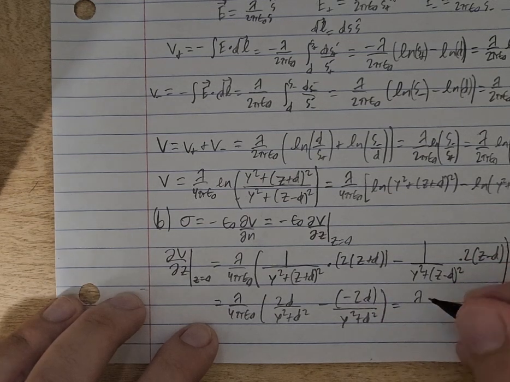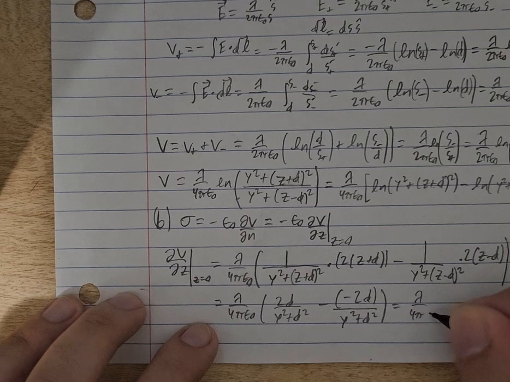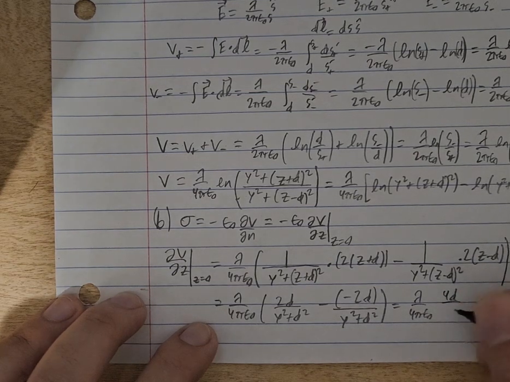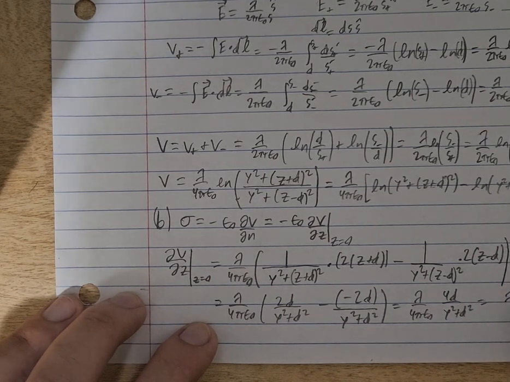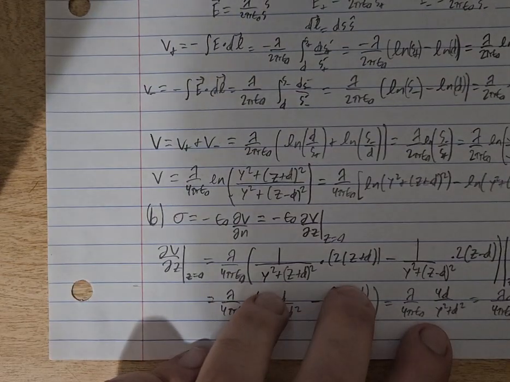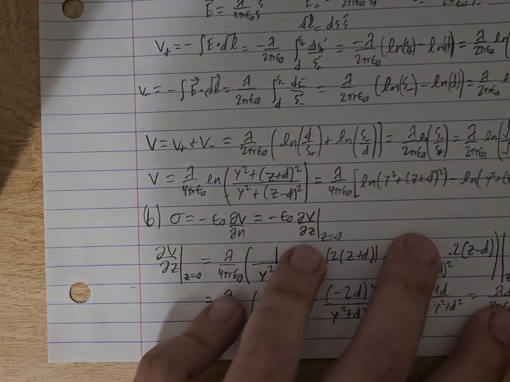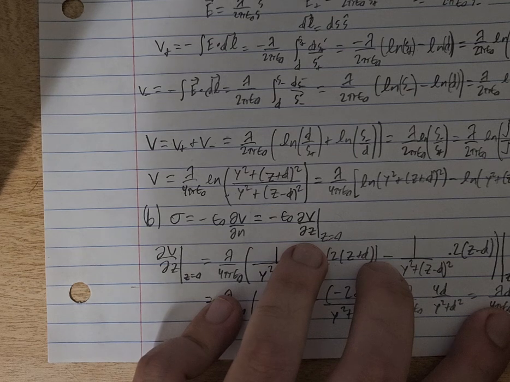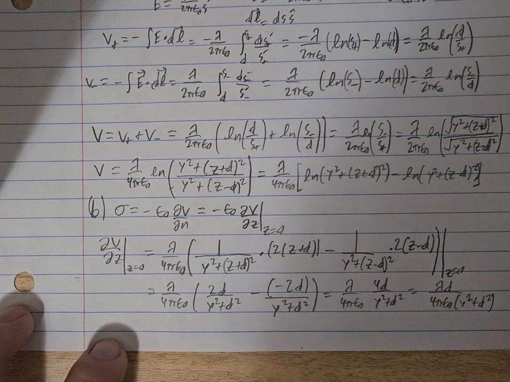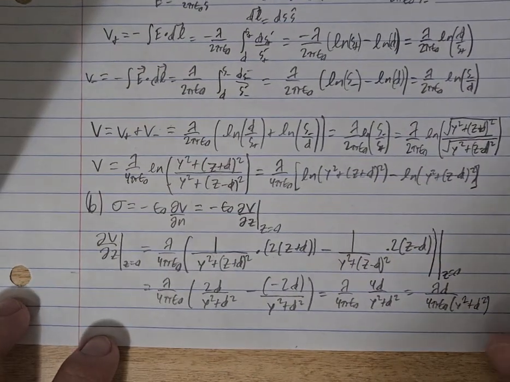And this gives us lambda over 4 pi epsilon naught times 4d over y squared plus d squared. These 4's are going to cancel out, and we're just going to be left with lambda times d over pi epsilon naught times y squared plus d squared. Oh, a little bit out of the screen here.